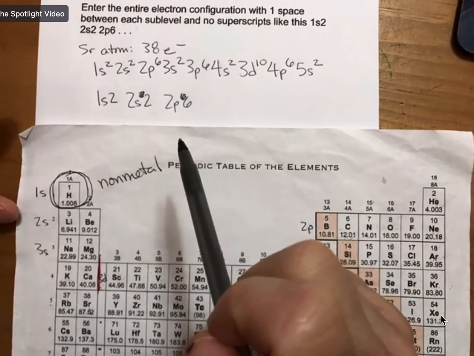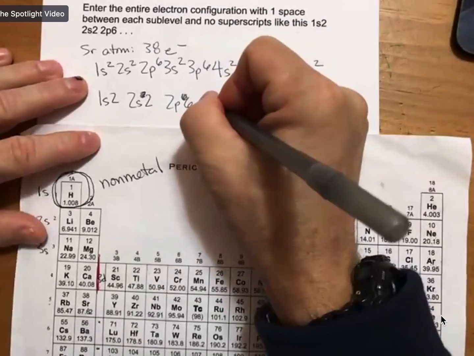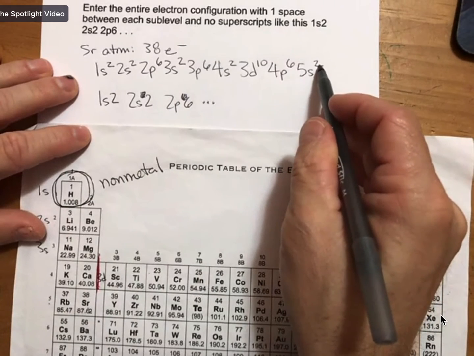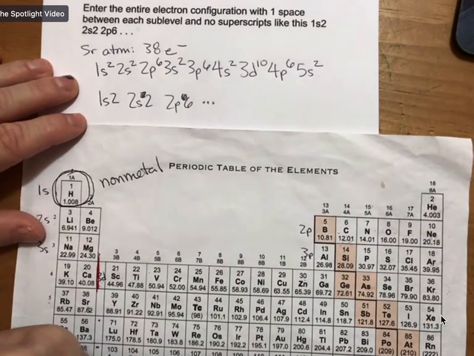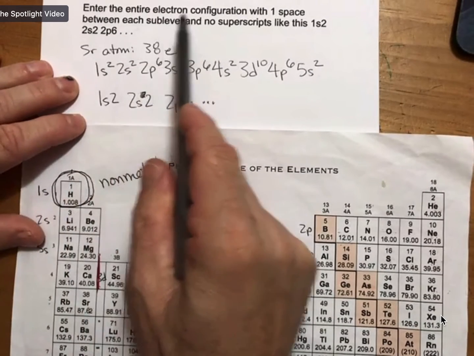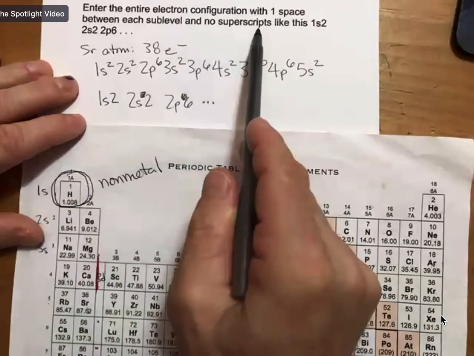But this is the answer, and you're going to just enter it not as superscripts, just as regular numbers with spaces in between each one. That's what this portion means here. Enter the entire electron configuration with one space between each sublevel and no superscripts like this.